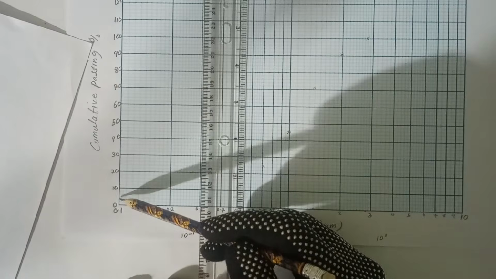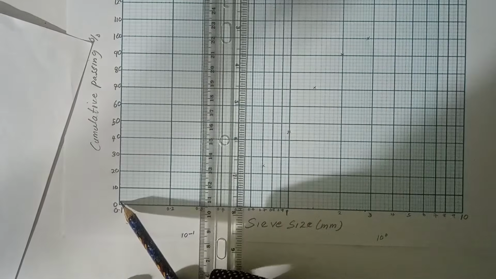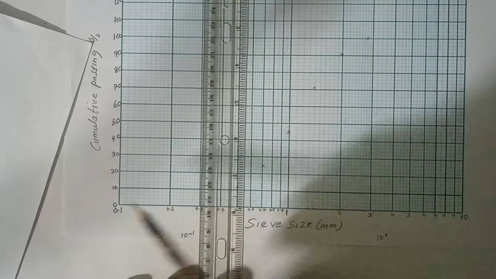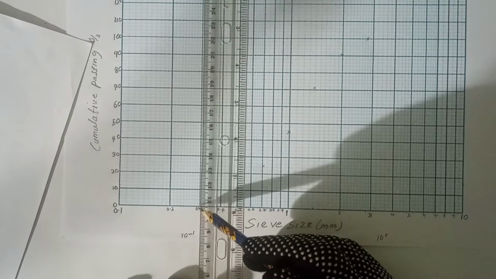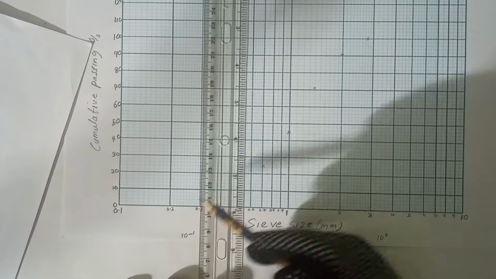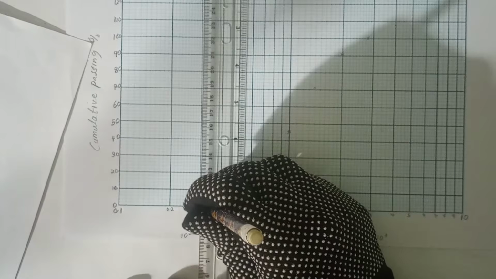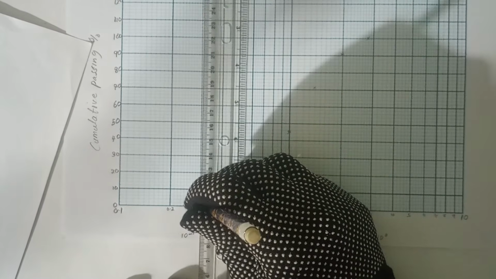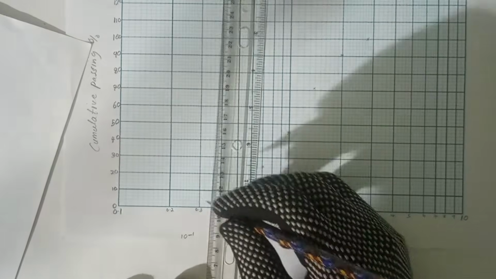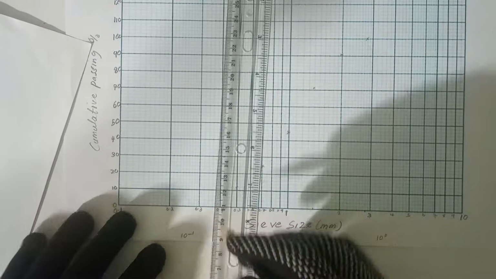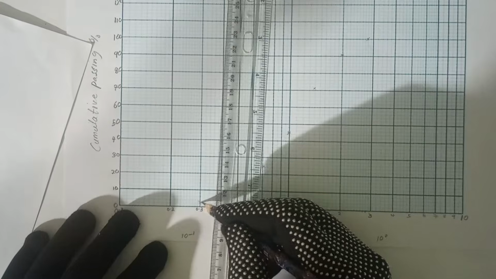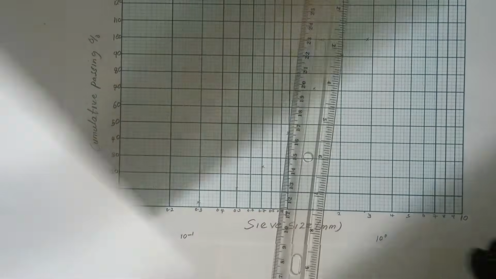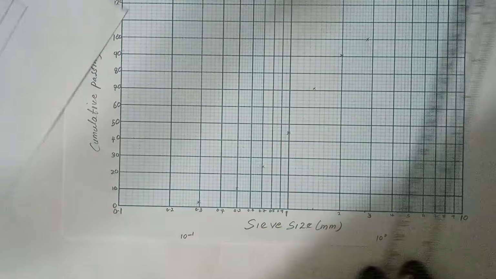So between 2 and 4 we have 3.12. So somewhere here. So now we are done plotting the data on the graph.